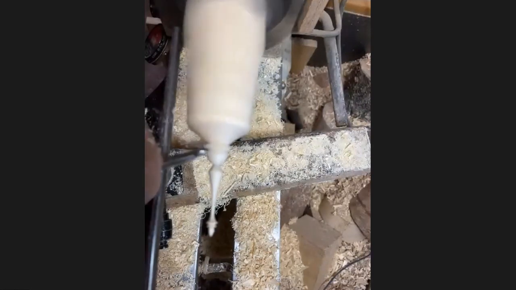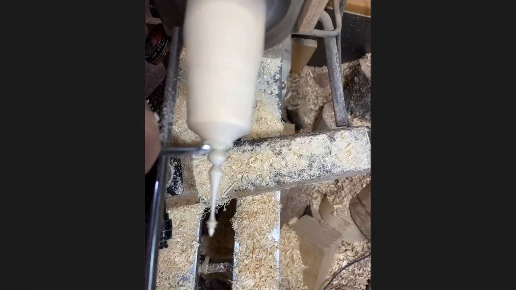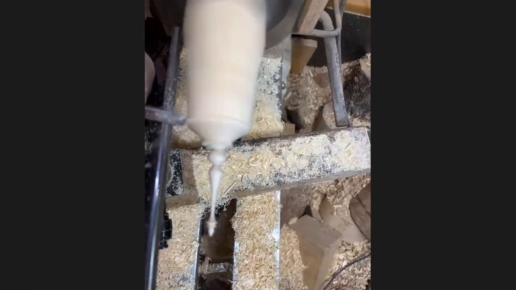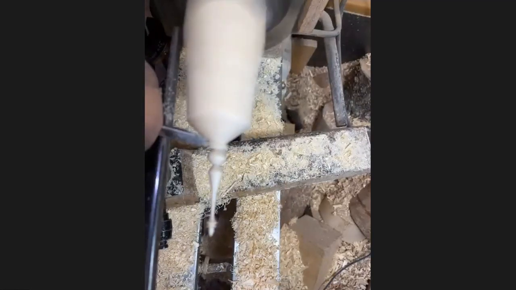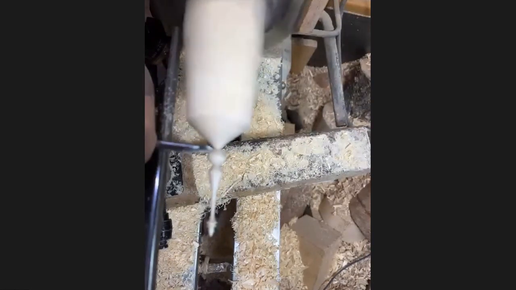Okay, now I'm going to make a V cut out here. I'm making a V cut out there so I can complete the bead. You see how clean those joints are? There's no fuzz, there's no nothing. I keep turning it back to clean that joint up.